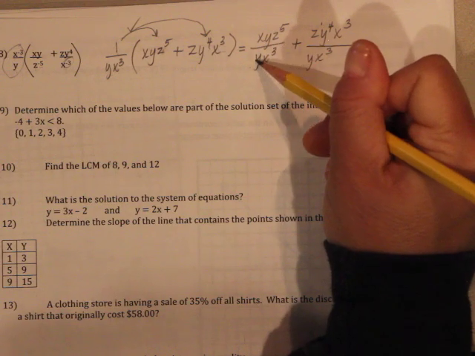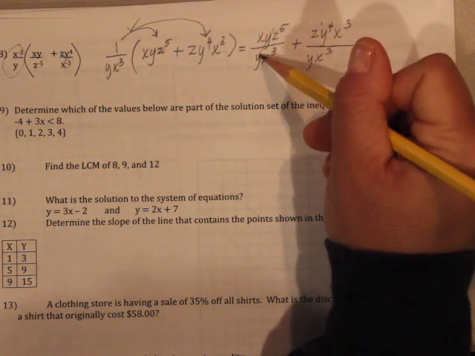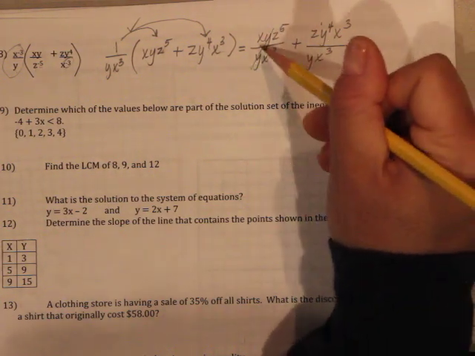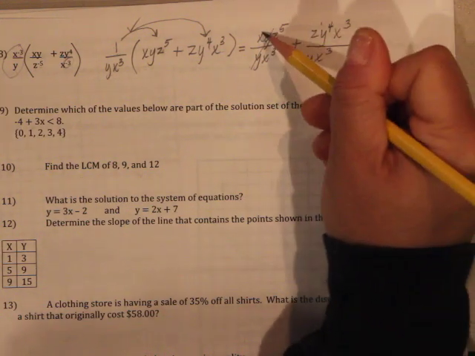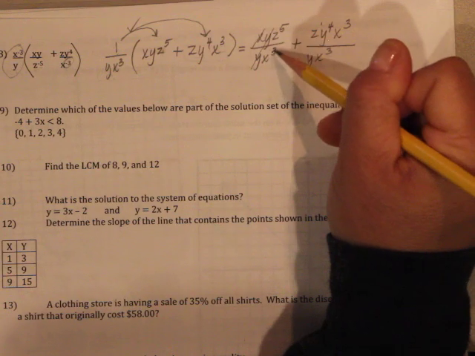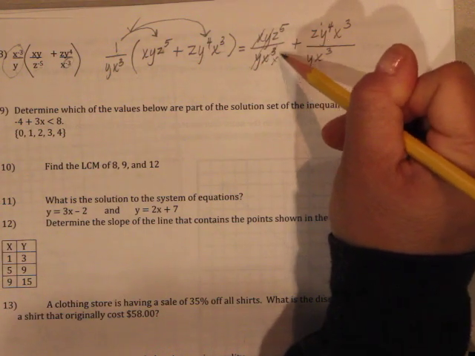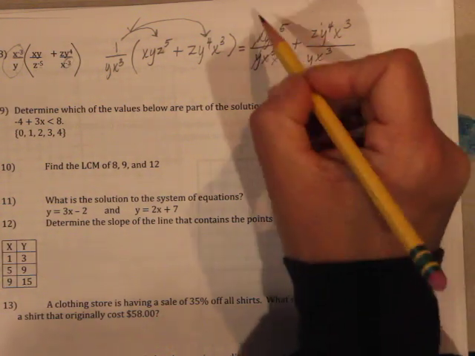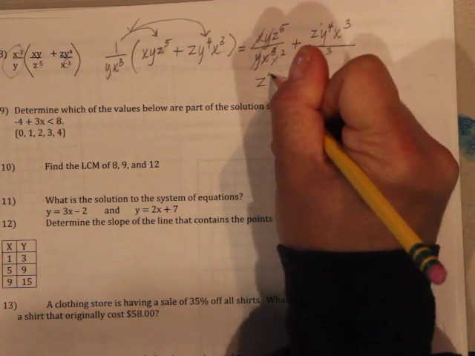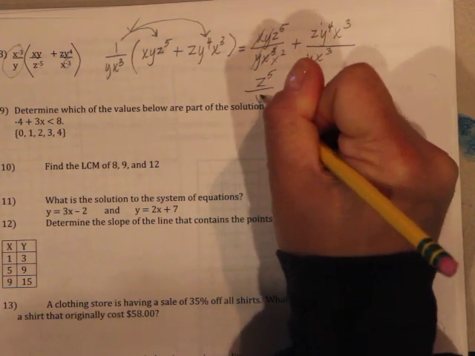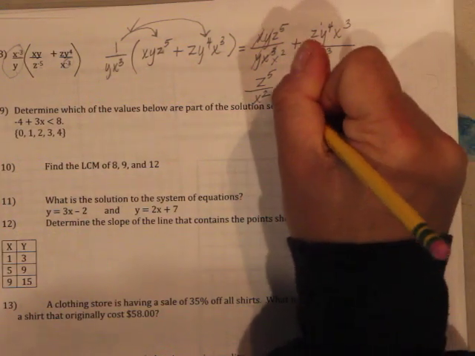So if I have a y here and a y here, those two cancel each other out. I have an x here and an x cubed here, so this x is going to go away, and this is going to become x squared. So this term simplifies down to z to the fifth over x squared.